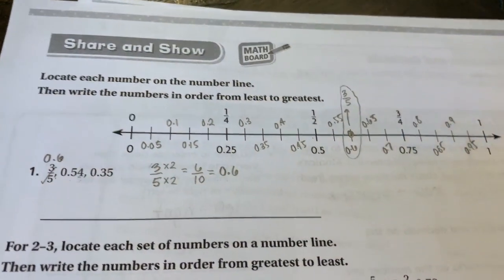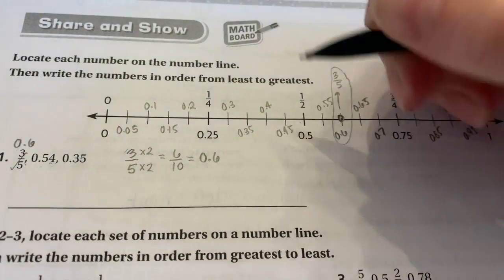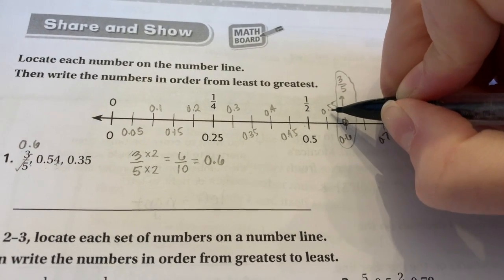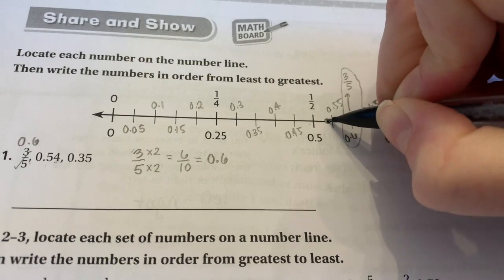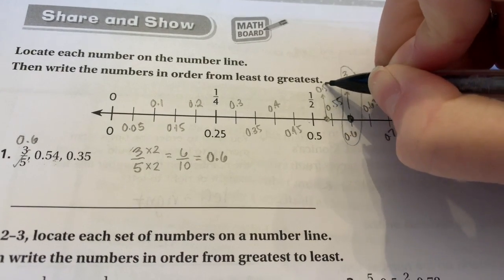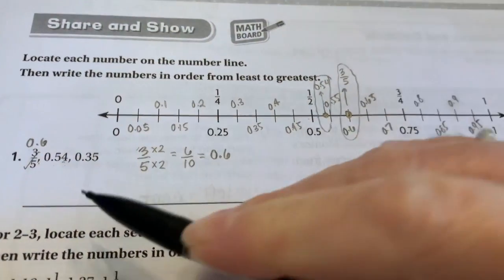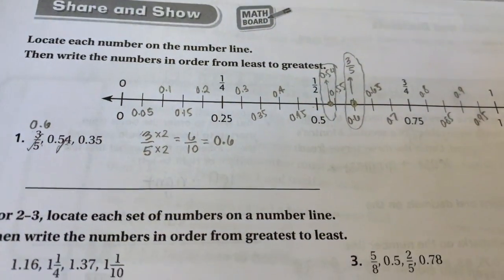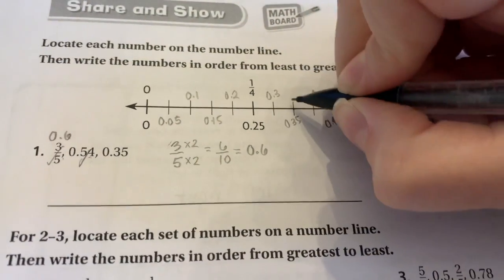Now I'm going to do my 54/100. So again, I don't know exactly where that is, but I do know it's going to be a little bit before 55/100. So it's going to be right about here. Okay, my 54/100 approximately here. And then 35/100. I have an exact spot for that because I labeled everything already, and here it is.